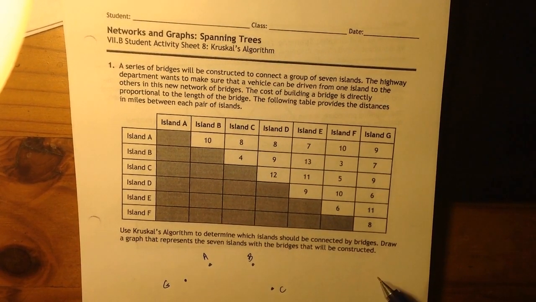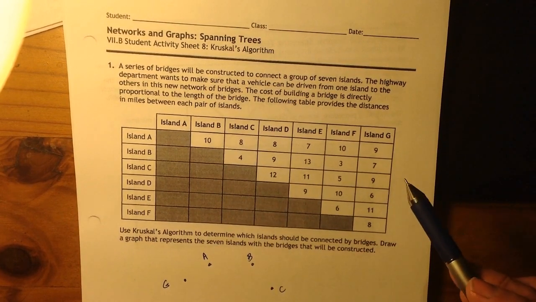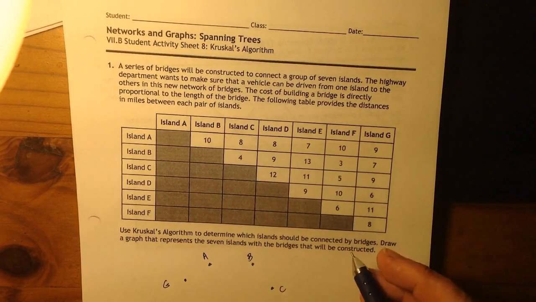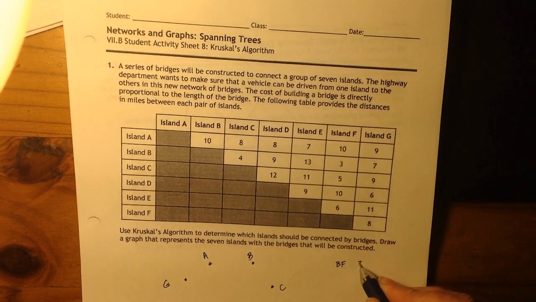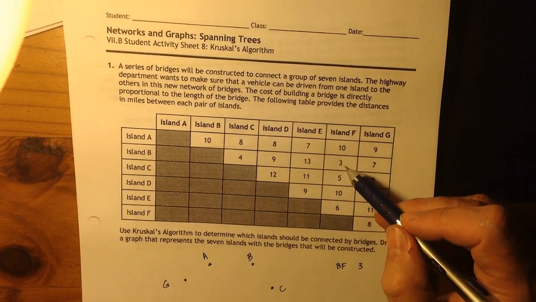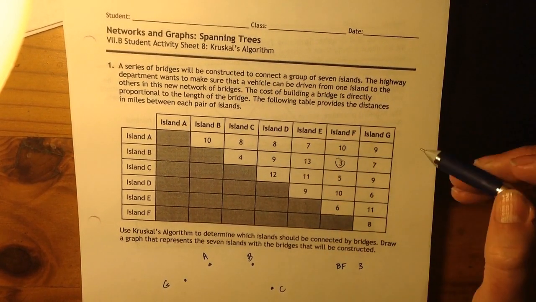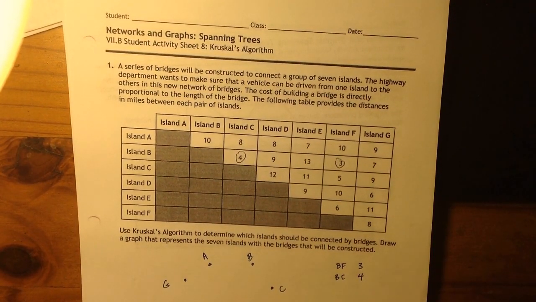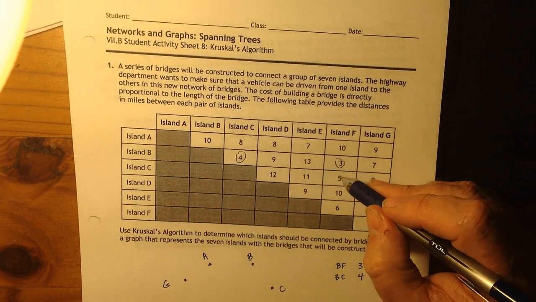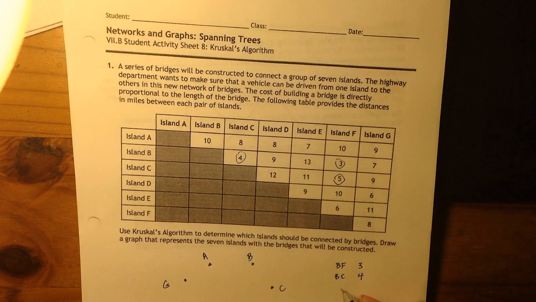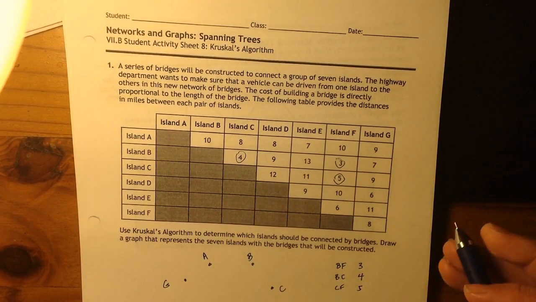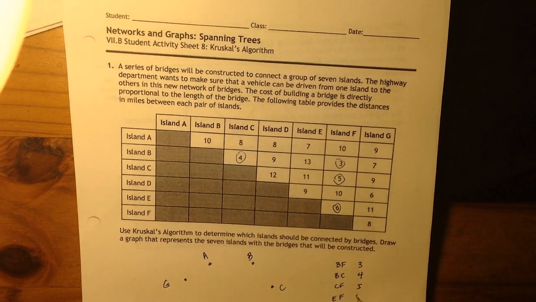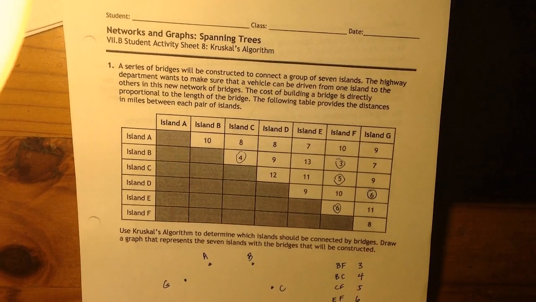All right, now I'm going to list out in order from smallest to largest all the distances here. So first I have BF is 3. That's my smallest one. I'm going to circle these. I've got a 4 here, that's BC, is 4. I've got 5 right here, that's CF. I've got a couple of 6s, EF is a 6, and DG is a 6.